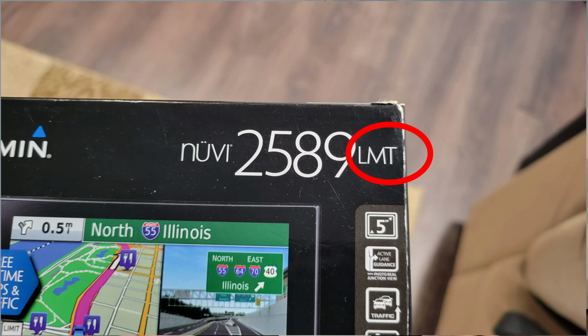Today I'm going to show you how to update the traffic maps in your Garmin GPS. This video only applies to Garmin GPSs with LM or LMT model numbers because those have free lifetime map updates. The first thing you want to do is download and install the Garmin Express application on your computer.